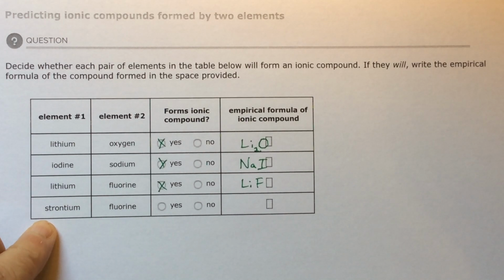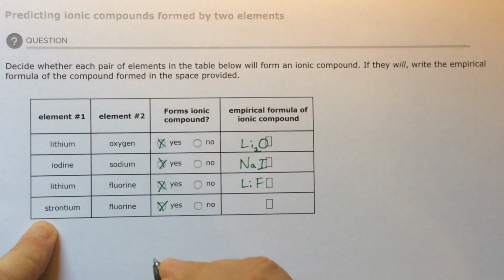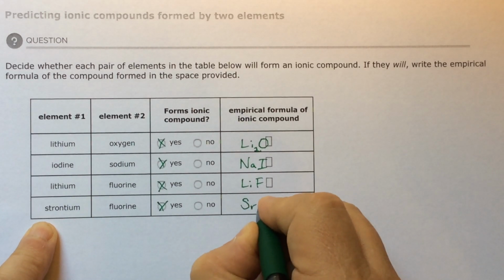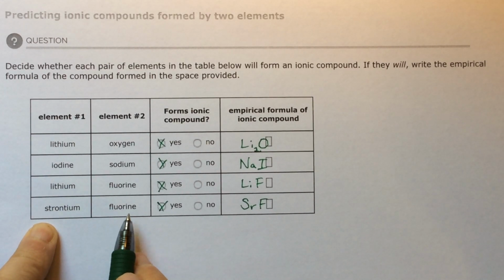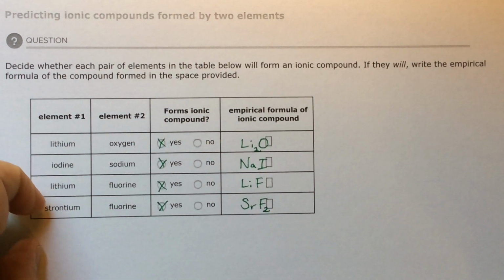Last one is strontium. Strontium is in group 2, so it's going to be positive 2. Fluorine is in group 7, so it becomes negative 1. So I've got a positive 2 and a negative 1. Yes, I can make an ionic bond out of that. So write out the formula first. Strontium is Sr, fluorine is F. Now, do I need any subscripts? Strontium is positive 2, fluorine is negative 1. So how many negative 1s do I need to balance a positive 2? I need 2, so I need a subscript on the fluorine.